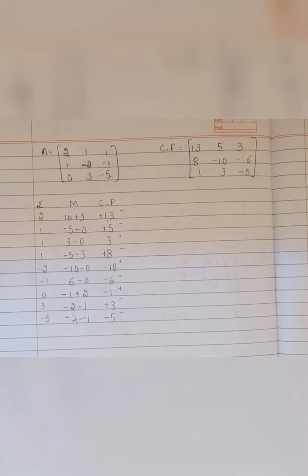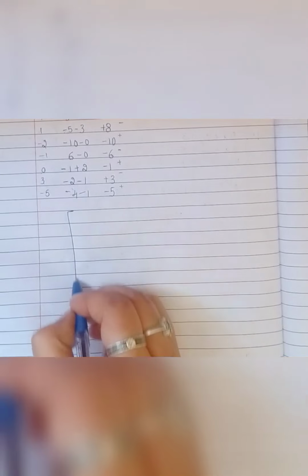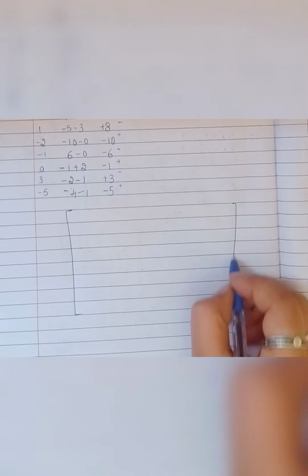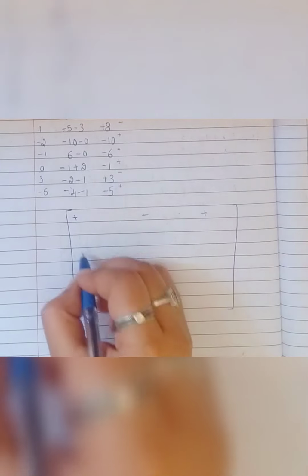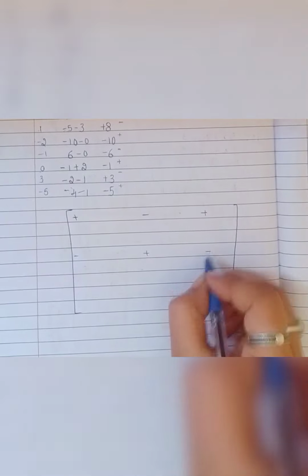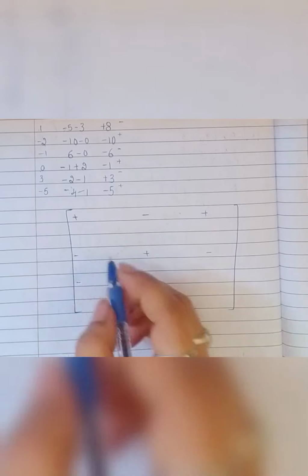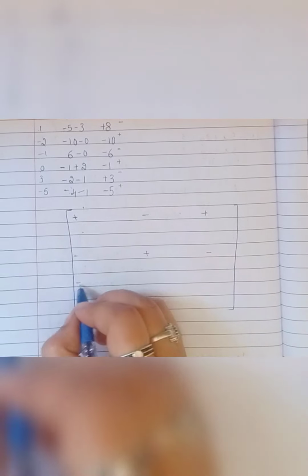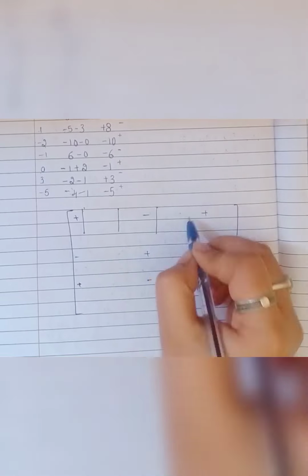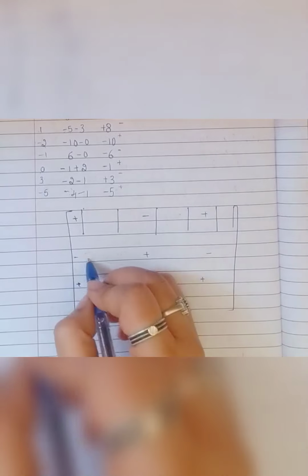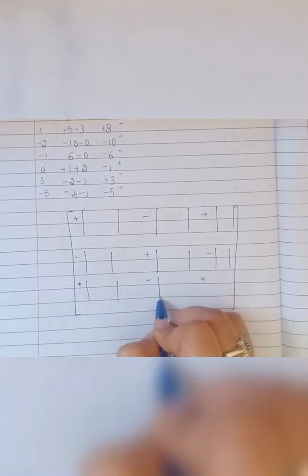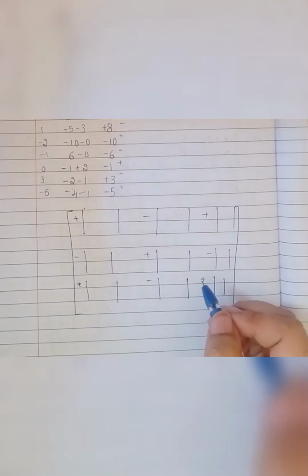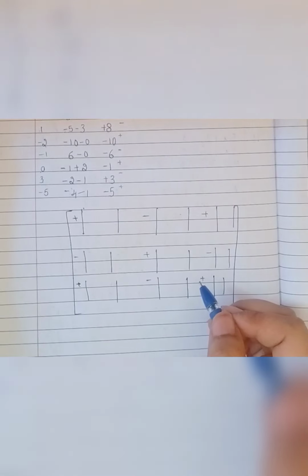The second way is to write a long bracket like this. So first write the sign plus, minus, plus, minus, plus, minus. Then we have to take the mod like this for each of the signs. Then for 2, delete this row and this column.